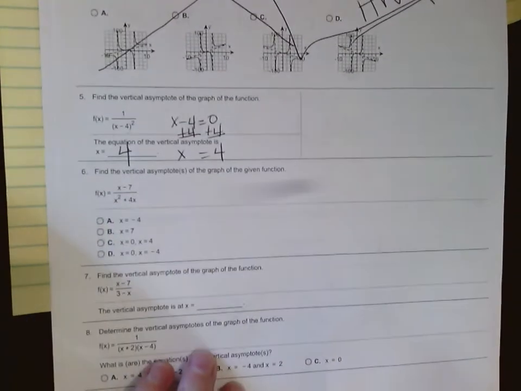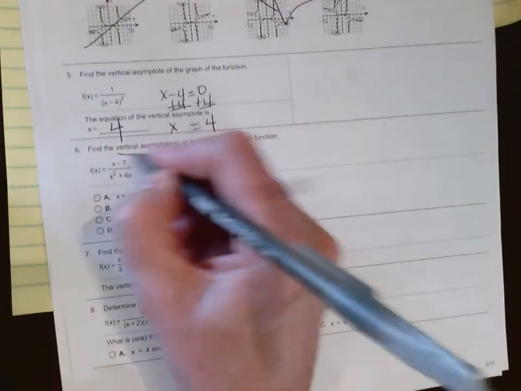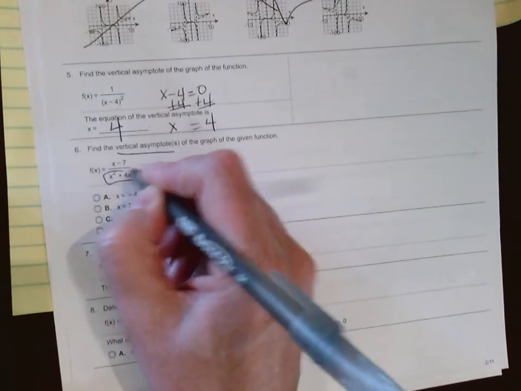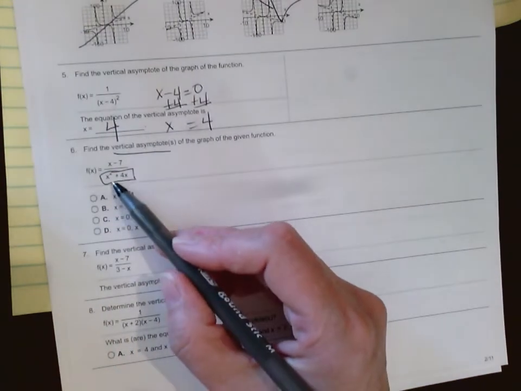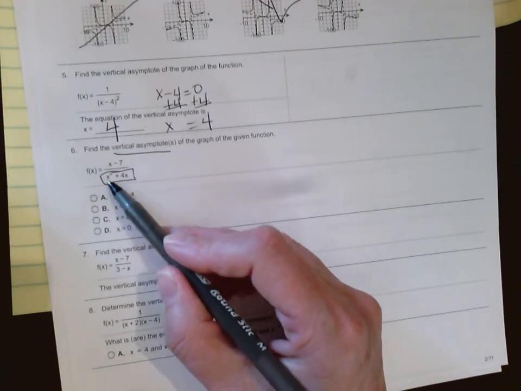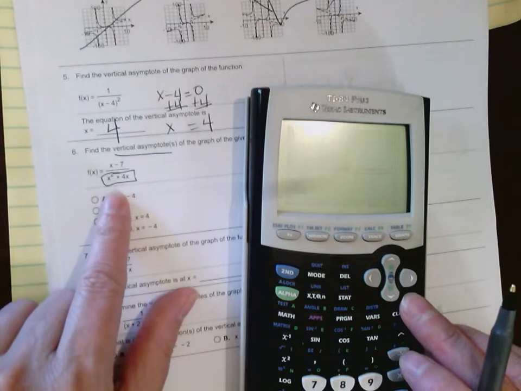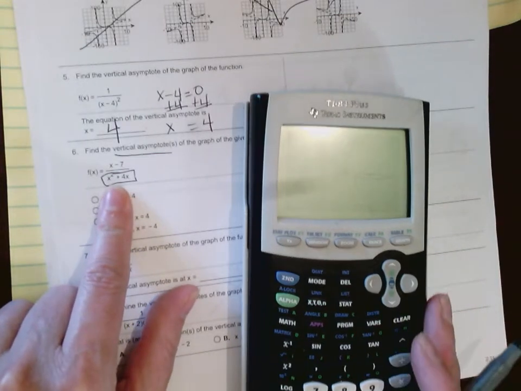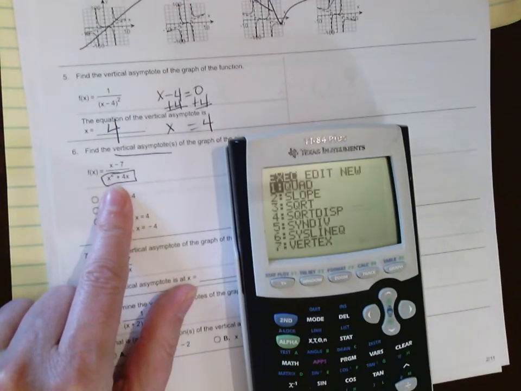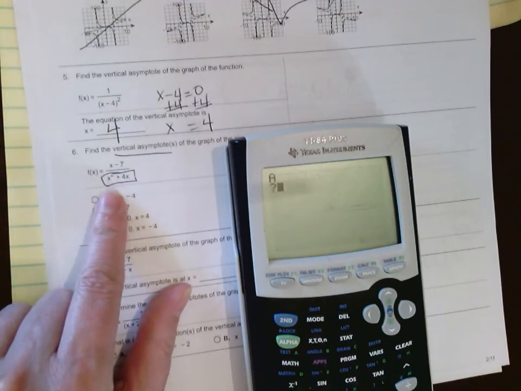Number 6, same thing. Find the vertical asymptote, which is zeros of the denominator. Once again, it is x squared. So you can again use your quad program anytime you're solving for x squared. So let's go to quad. A is going to be your number in front of the x squared, which is a 1.